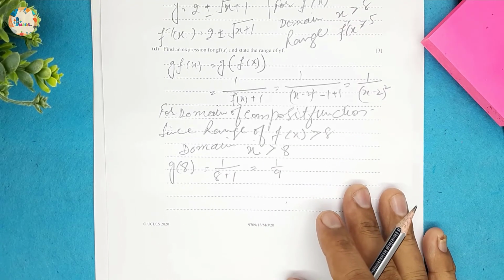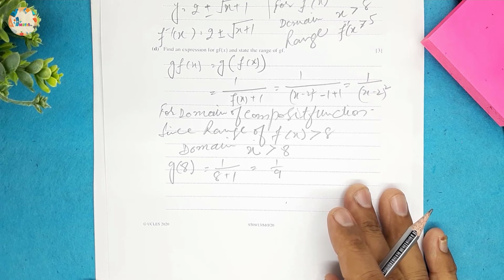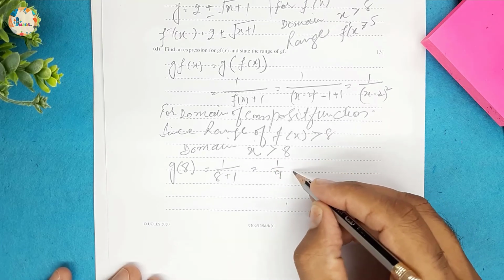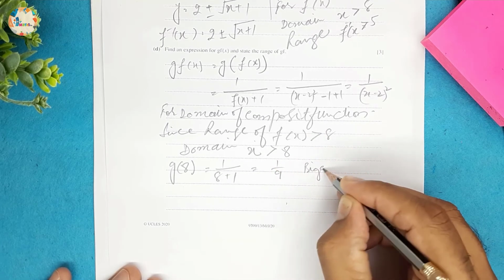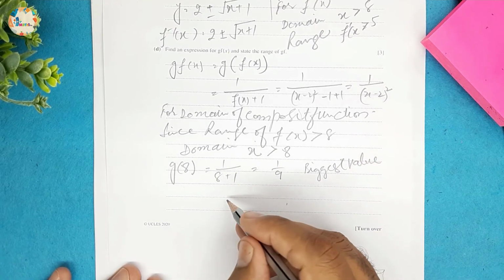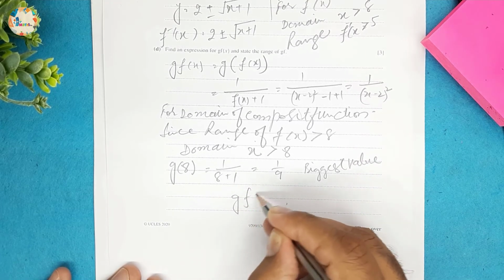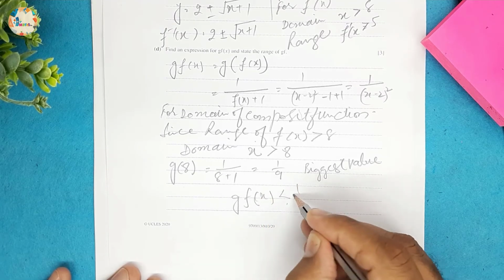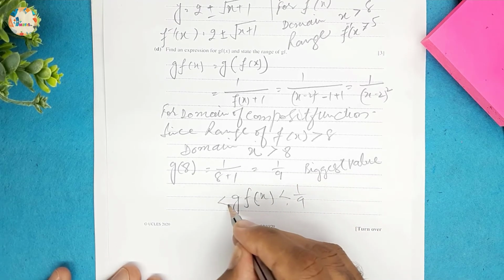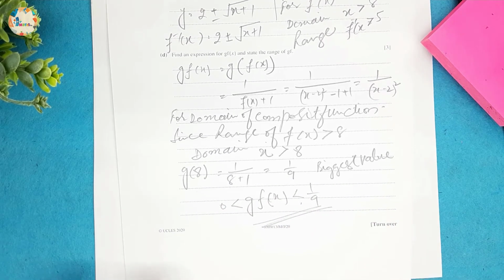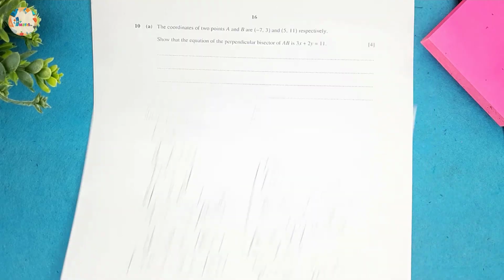So the range of g of f of x will be, the biggest value can be 1 over 9. So this will be the biggest value, and we can write it as, for this composite function, it will always be less than 1 over 9 and greater than 0. So this will be basically the answer for this part.